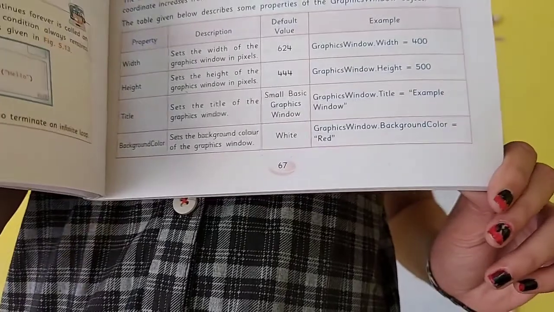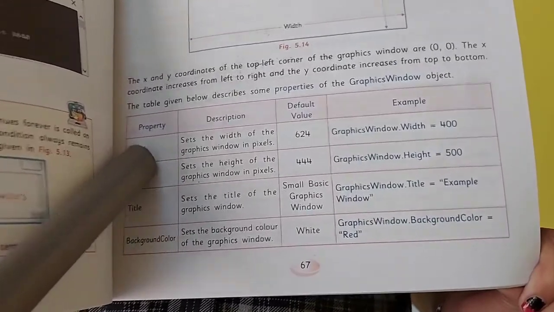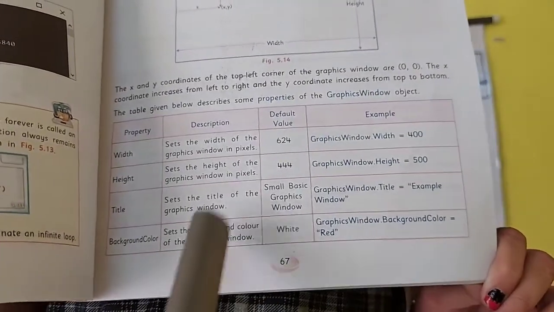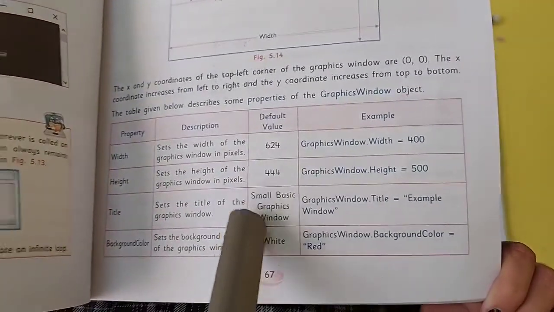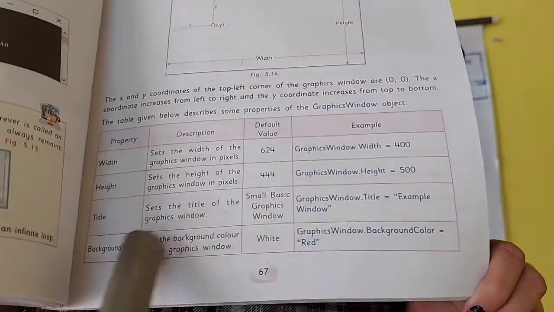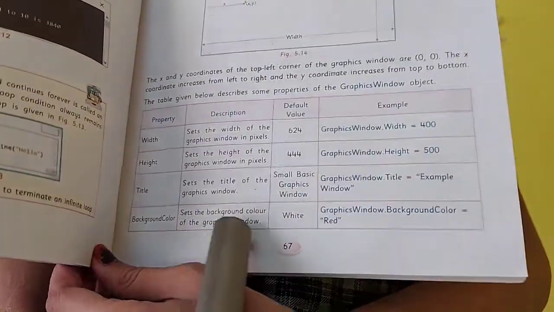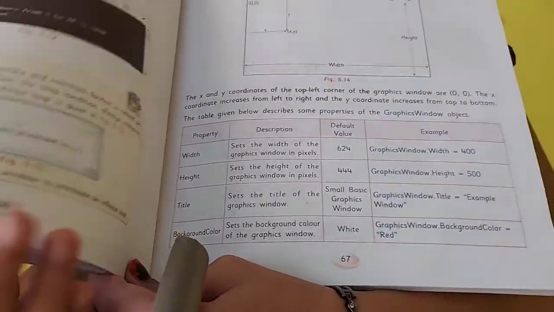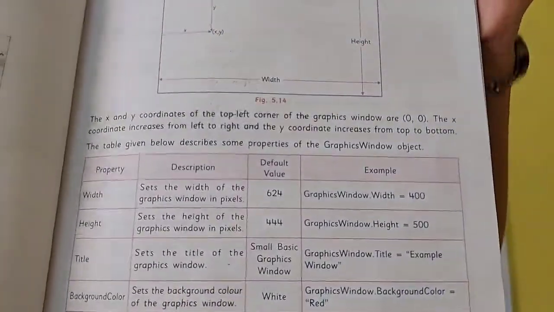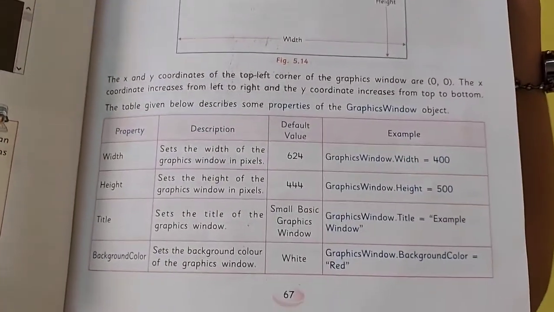See, this will show you some of the properties of graphics window object. See the first one, width. With this you can set the width of your window. See, the default is 624 and you can change it on your own. Okay. Then height. Then title. Using the title, you can write the name of your title of your graphics. Okay. Then background color. This will select the background color for you. Many of the colors will be shown to you. By default it is white, and if you want to change, you can change it to any of the given colors.